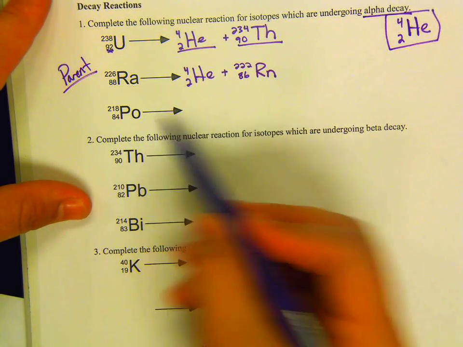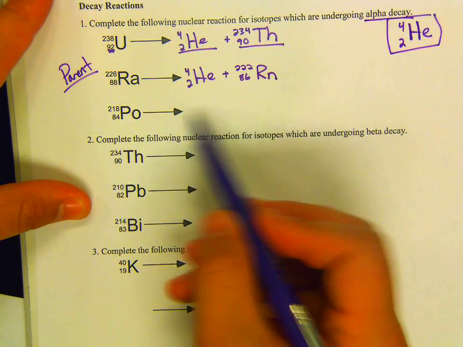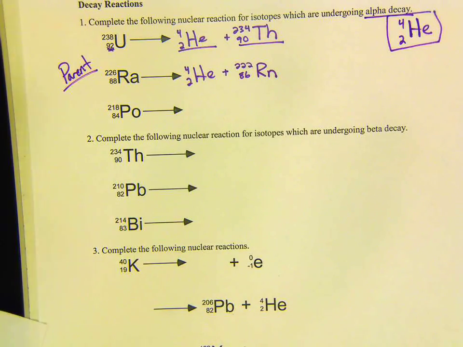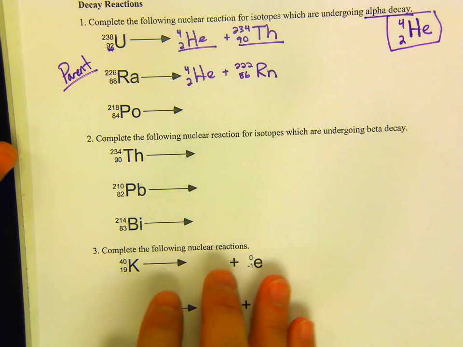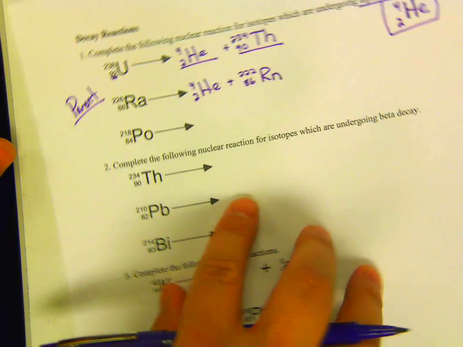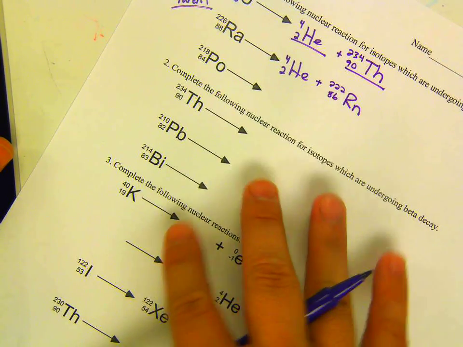Okay, I want you to try this next example with your partner in the next 30 seconds. Just spin this around like a clock, maybe, while you're doing that.